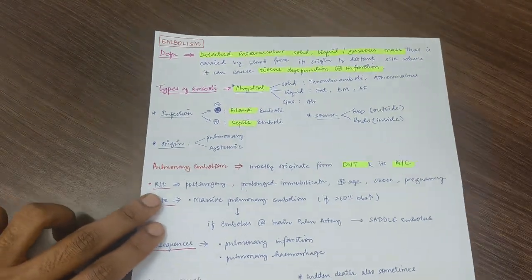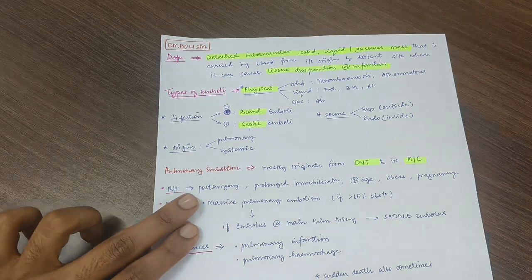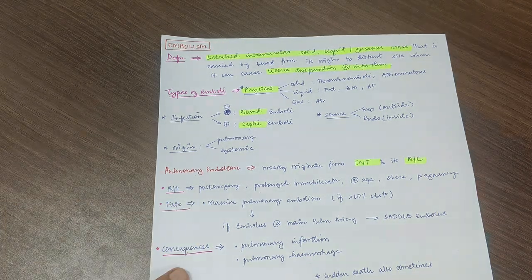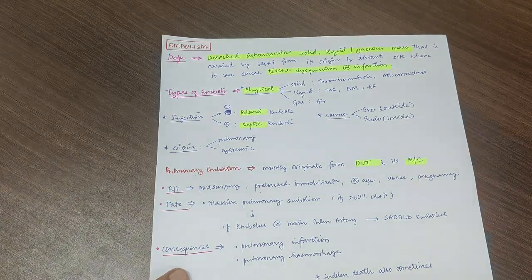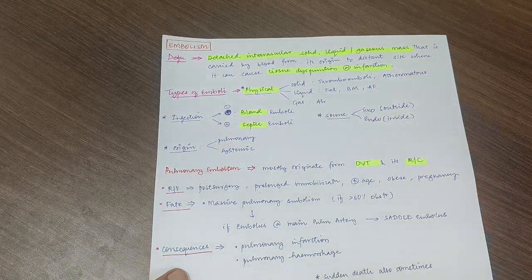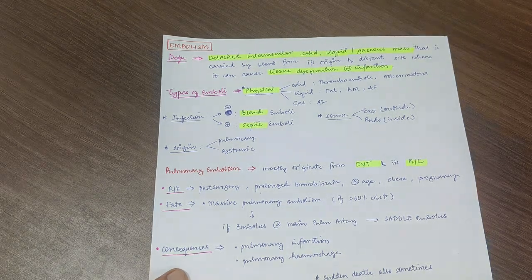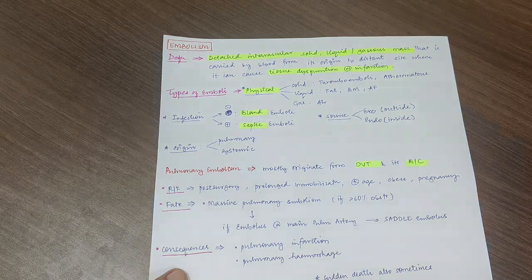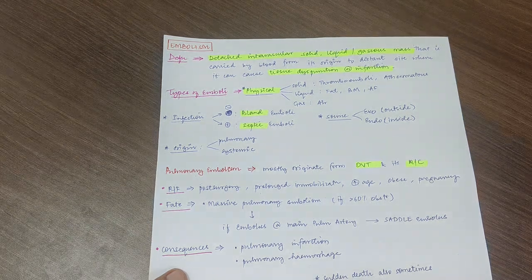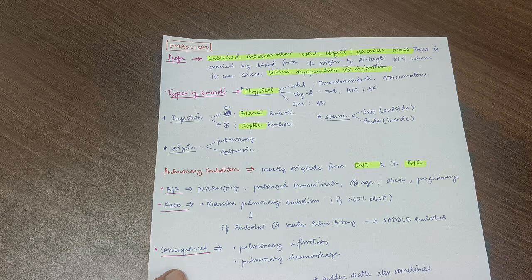What are the risk factors? Just after surgery, the embolus will be moving there. With prolonged immobilization, the embolus will be there, and suddenly you get up, and that will cause movement of the emboli. Also increased age, obese persons, and pregnancy. These are all the risk factors for pulmonary embolism.